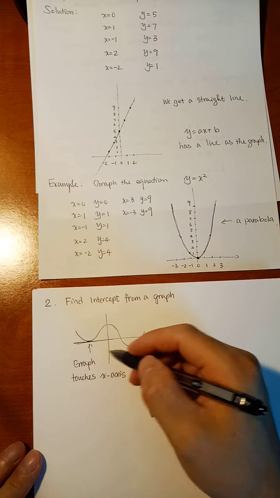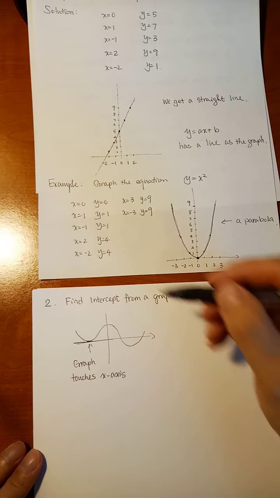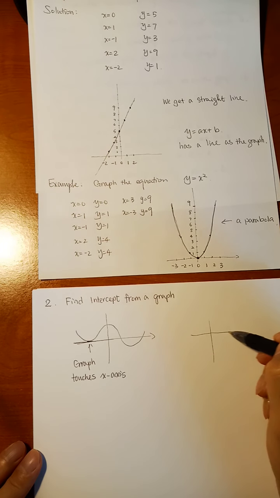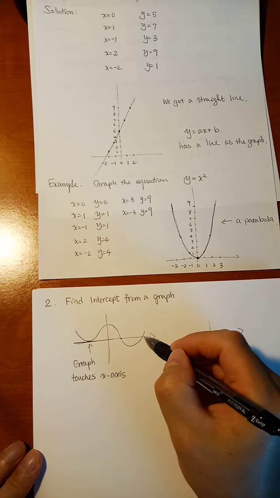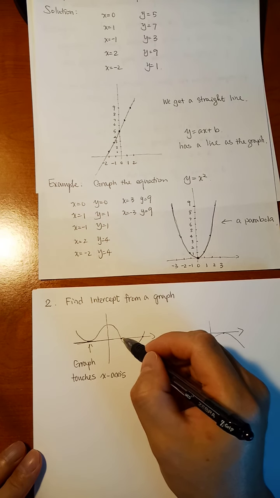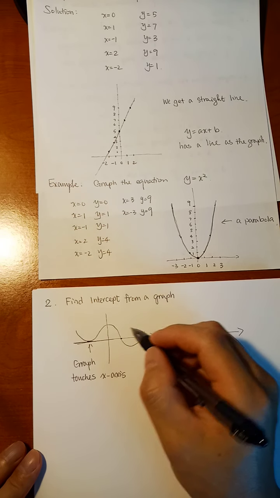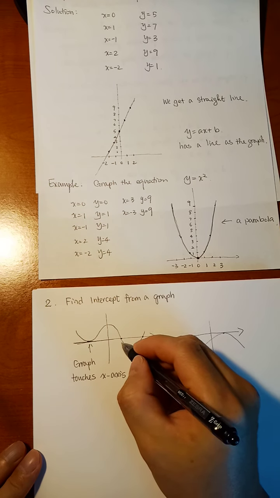Okay, so it's always on one side. So you can touch it from above. You can also touch from below, like this. This is also touch. Well, it's hard to sketch. Okay, this is also touch. And this point and this point, we say the graph crosses x-axis.